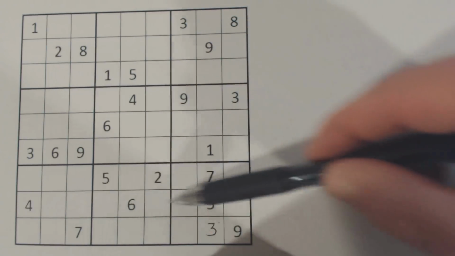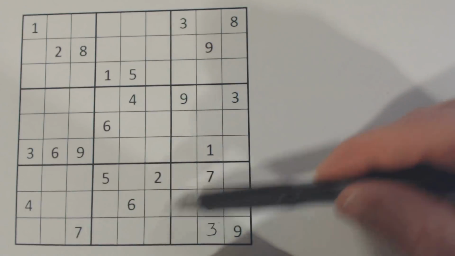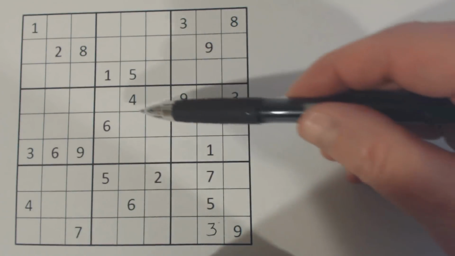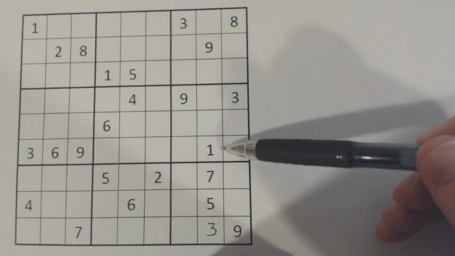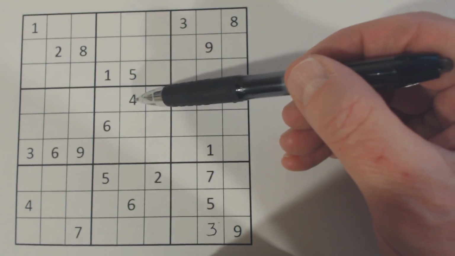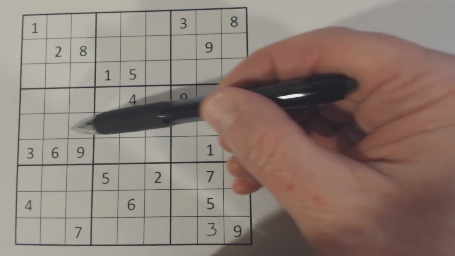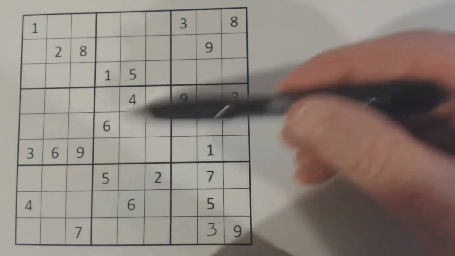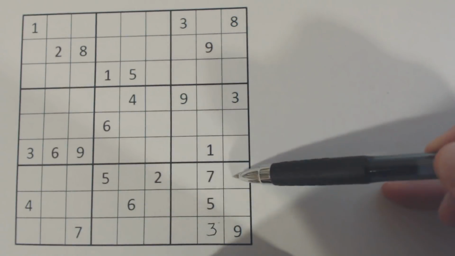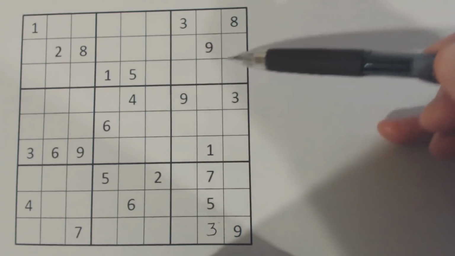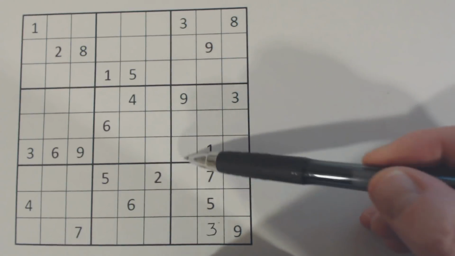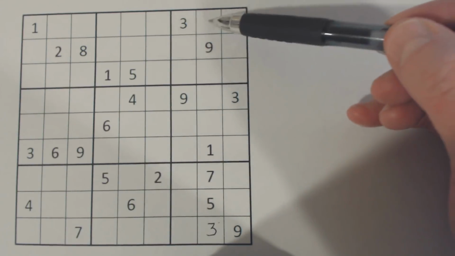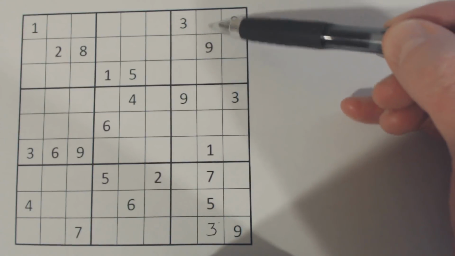And then you got 4 here, so 4, 4, 4. Okay, we can do double column elimination here with the 4s because we got a 4 here, ghost 4s there, so one of these is a 4. So these two columns are taken care of for 4s, so one of these is a 4 right here.